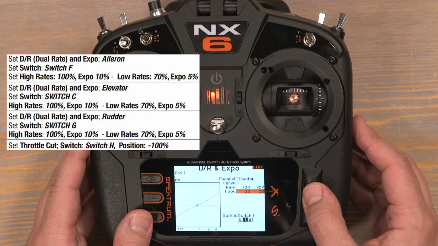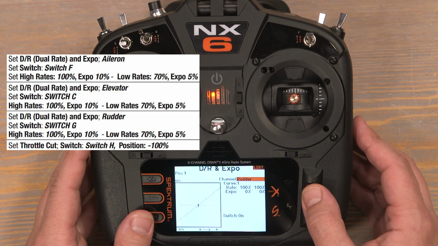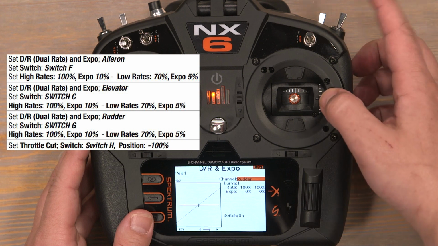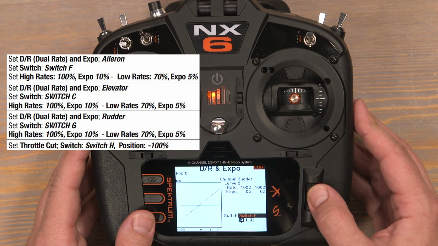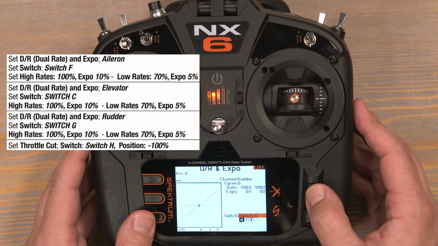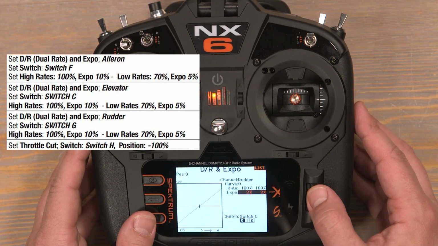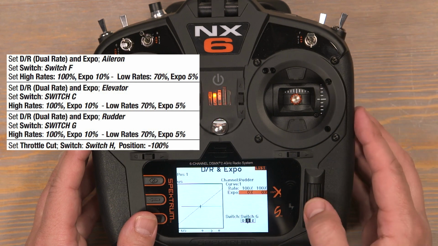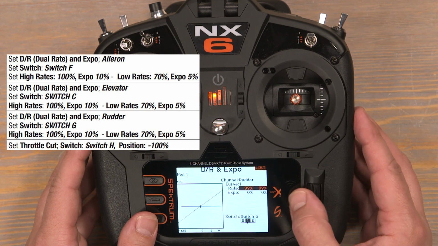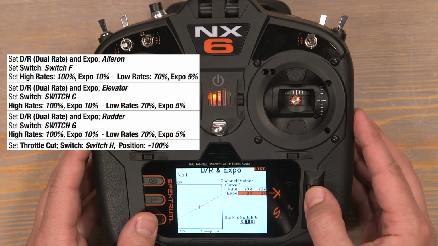All right, now we'll do our rudder. The rudder channel will be controlled by the G switch. In the 0 position are high rates. Add Expo of 10%. Flip down to our low rate position, number 1, and change the rates down to 70. And add 5% Expo.